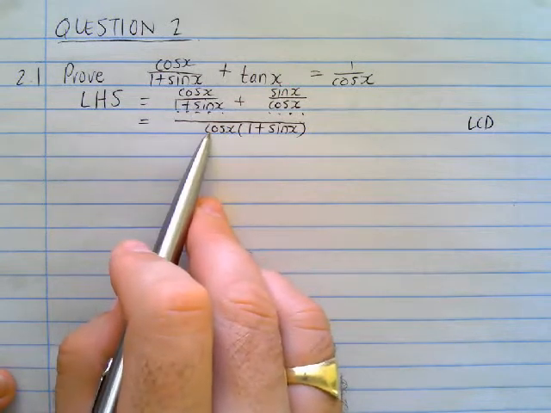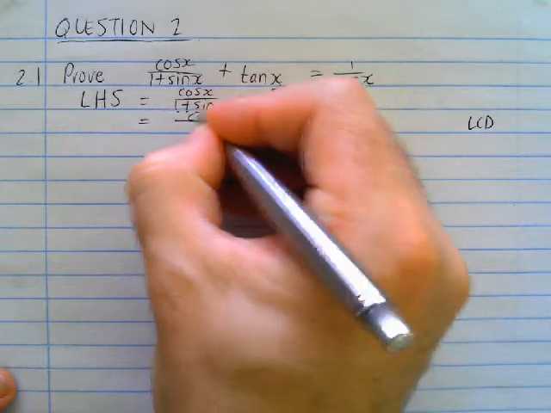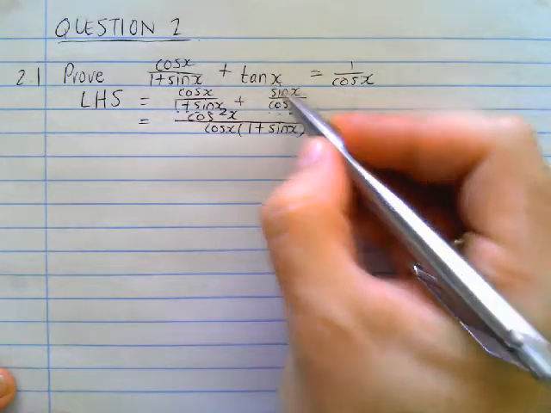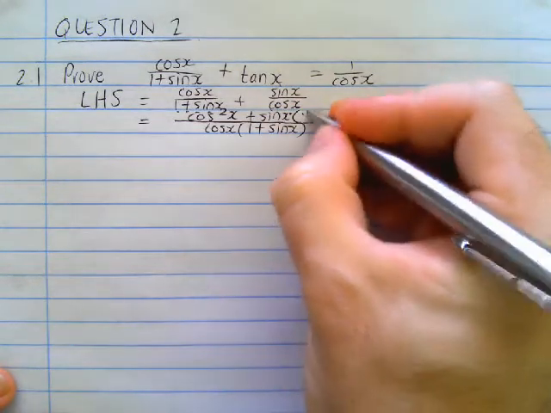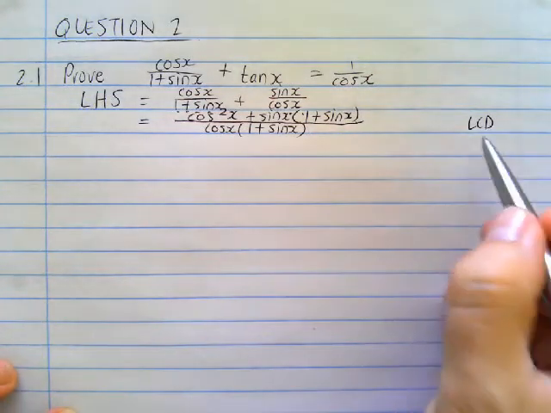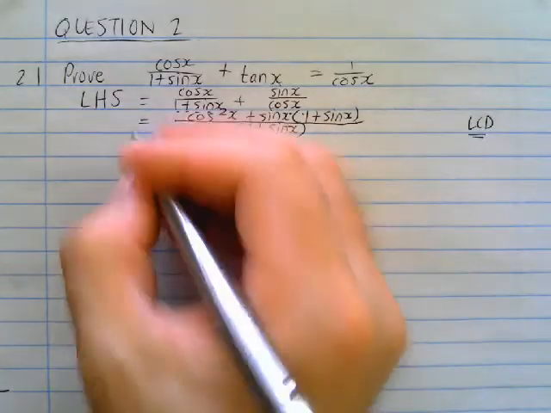So if we times the denominator by cos x, we must times the numerator by cos x. Cos x therefore becomes cos squared x, right? This numerator of plus sine x will need to be times by a 1 plus sine x. Happy. So we've successfully now used the LCD and multiplied with what was missing.